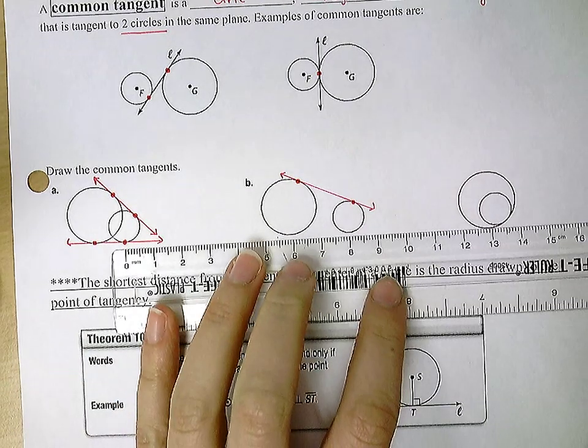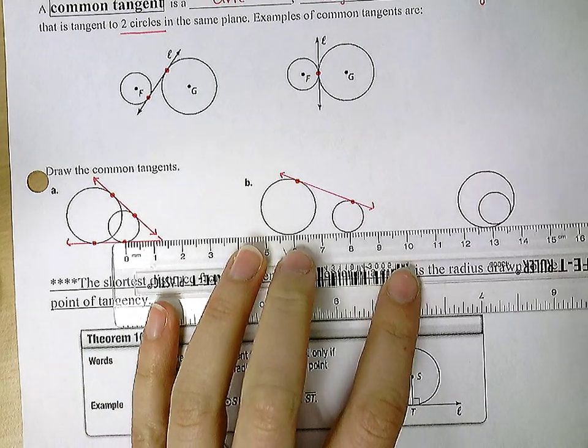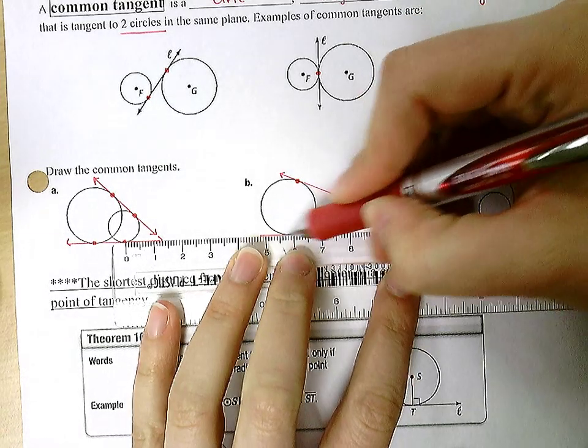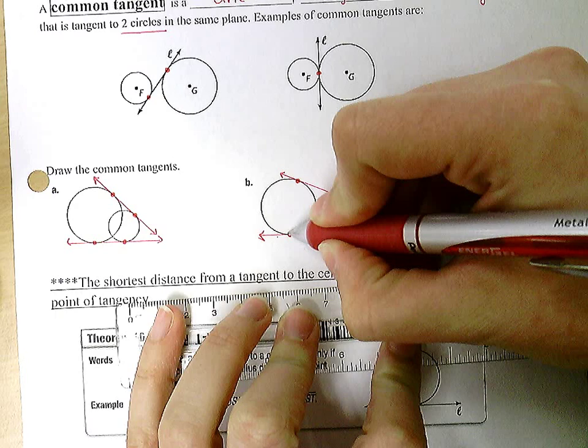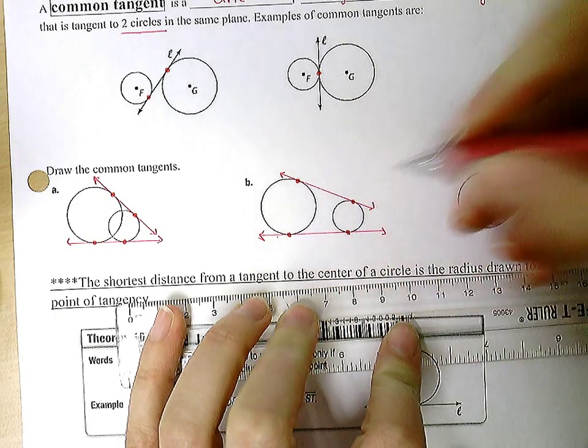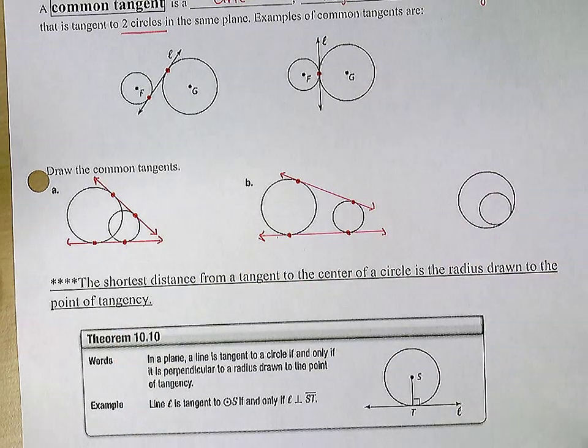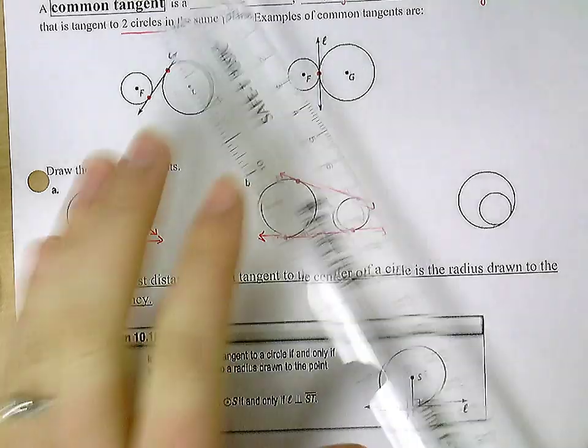I have one on the bottom. Where would another one be? Yes. The last two make X's through the middle of both of those.